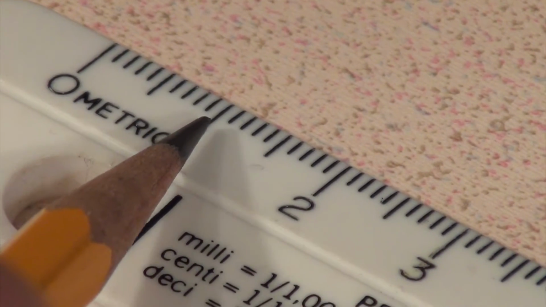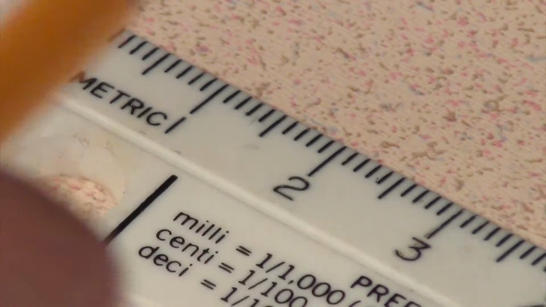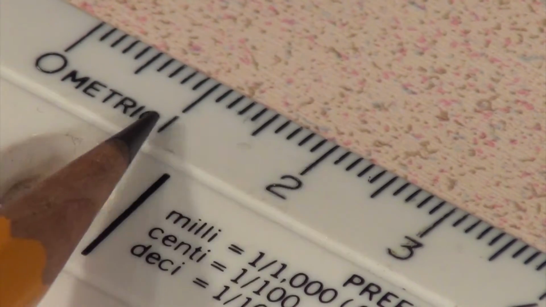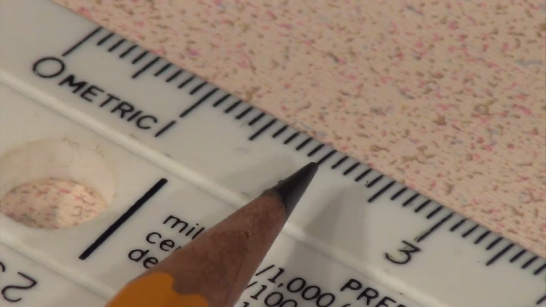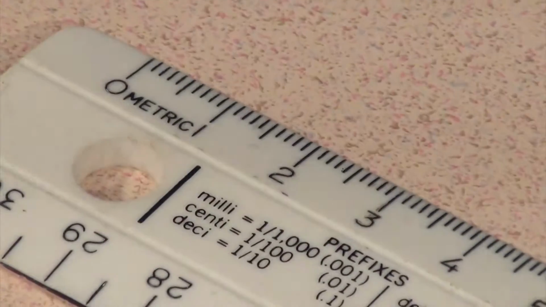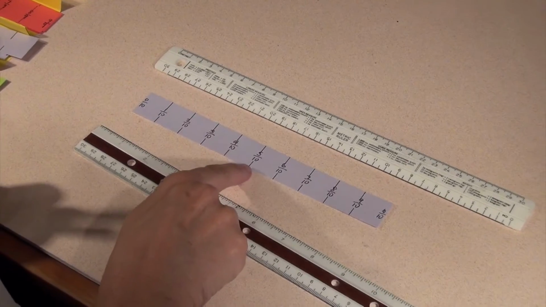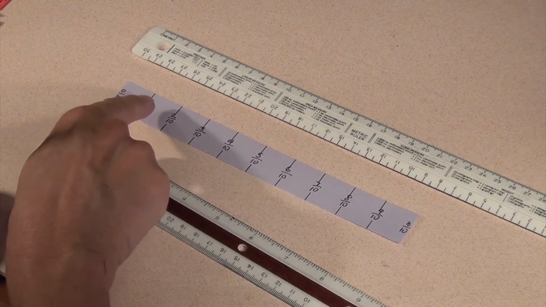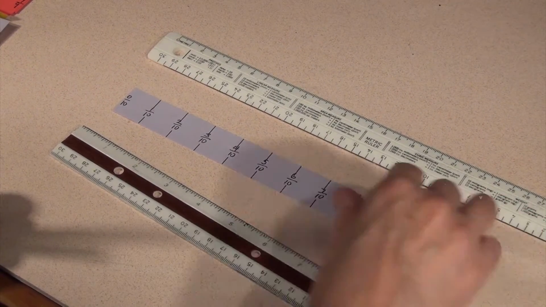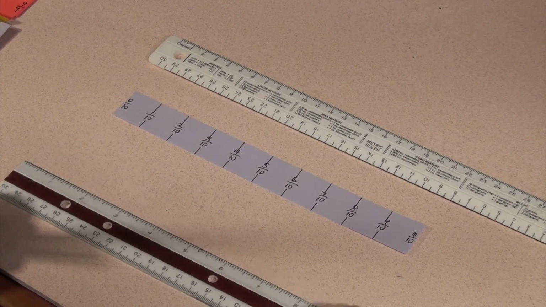So the number of spaces is 1, 2, 3, 4, 5. And the other part will be another 5. So there are 10 spaces between 1 and 2. That means each subdivision is 1/10. That should remind you of this fraction strip number line that's marked in tenths. So the 1/2 mark will be this one, and then you've got 1, 2, 3, 4, 5 spaces on one side, 1, 2, 3, 4, 5 spaces on the other side. So this is just like a blown up big version of this scale marked in centimeters.